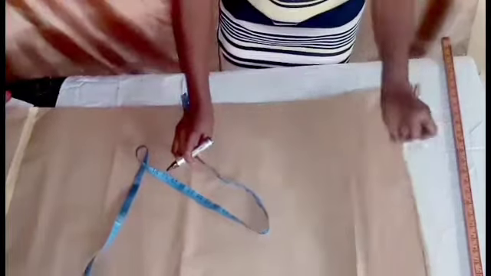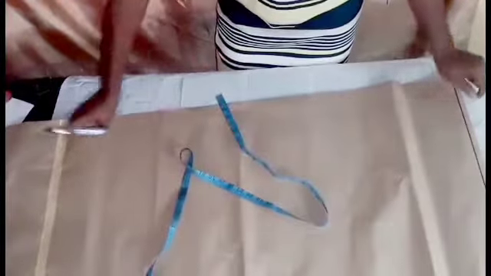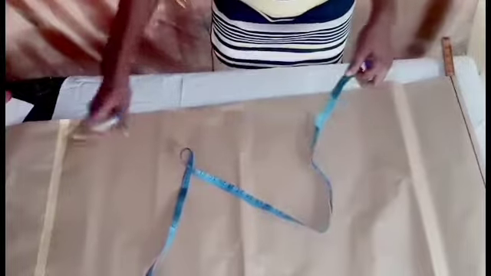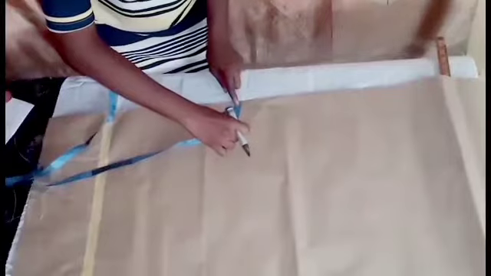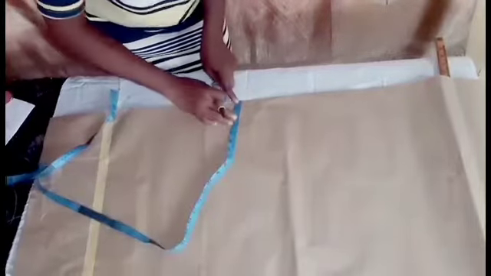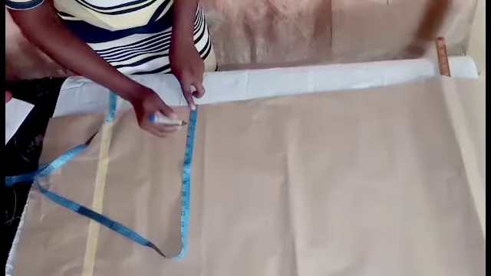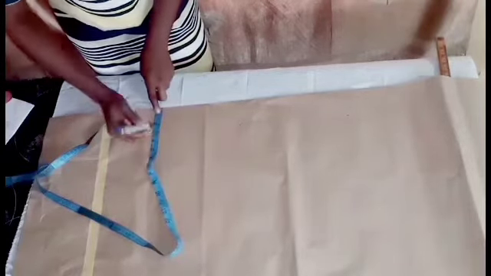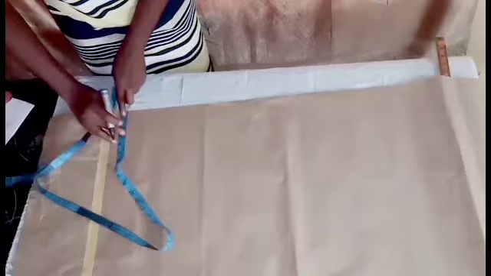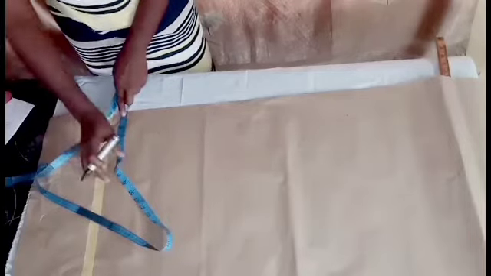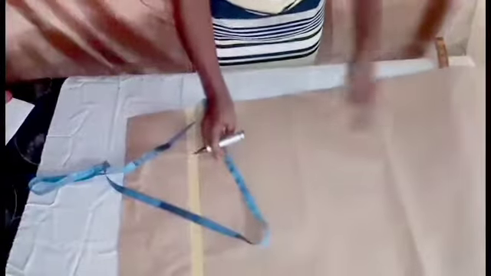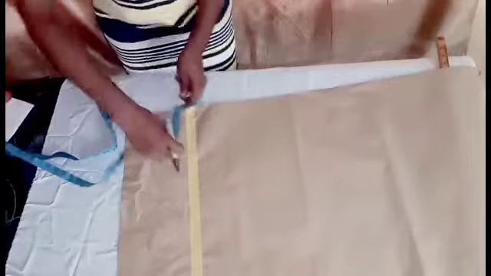So when you want to cut on the fabric, you can just measure your full length, the full length of the dress, then cut it out. That is how you just measure the full length of your dress with 1 inch allowance. Like you can see, I have gotten my full length. I had to join extra paper to get the desired length.